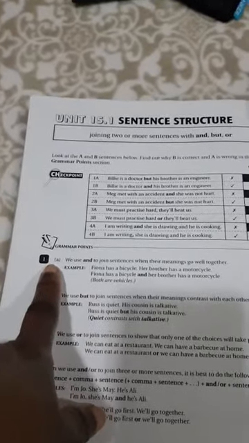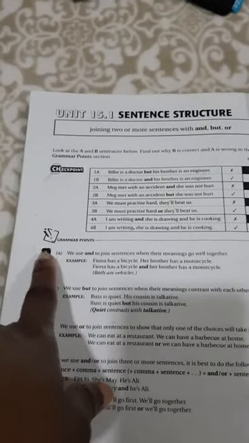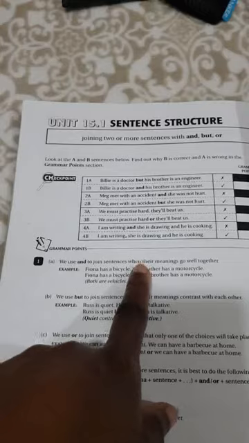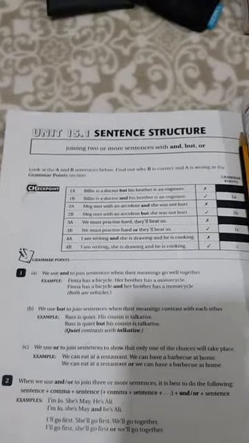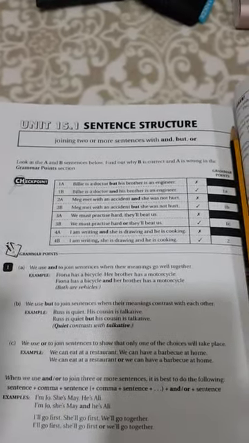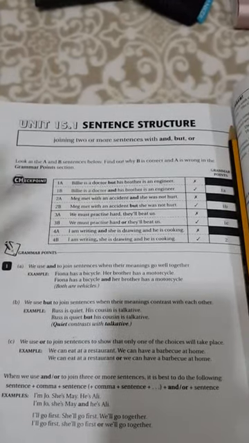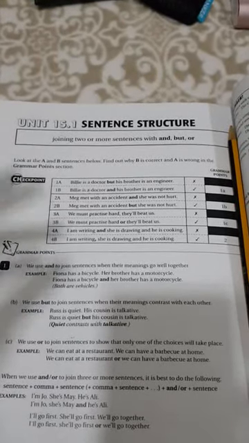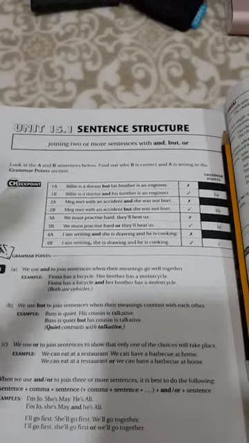Now, rule 1 says, 1a, we use and to join sentences when their meanings go well together. We have two different sentences, and both of them have a connection in their meaning.